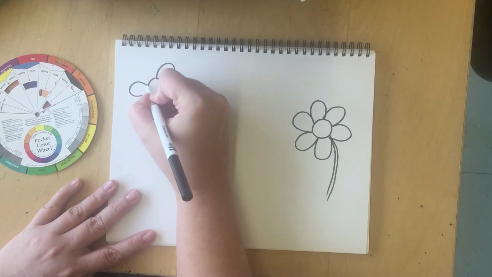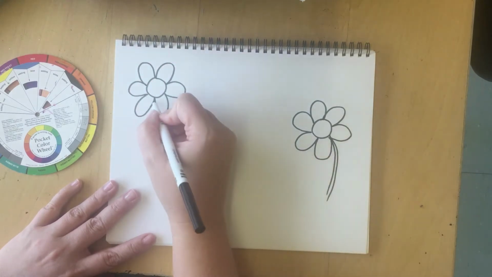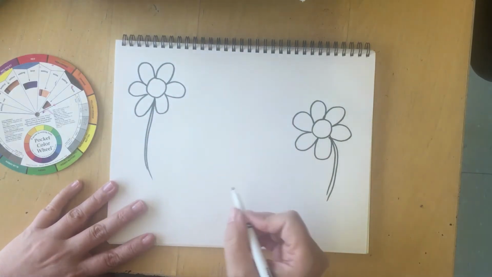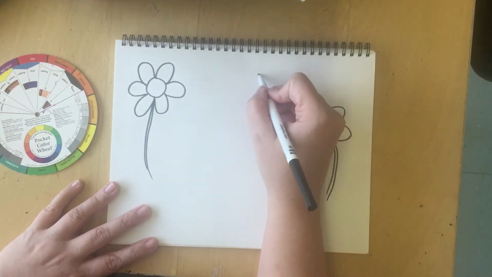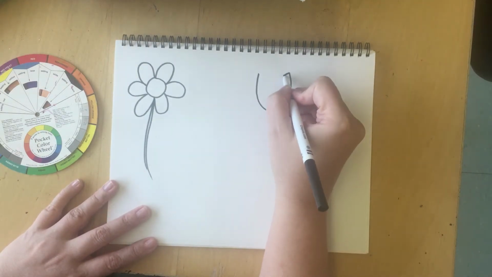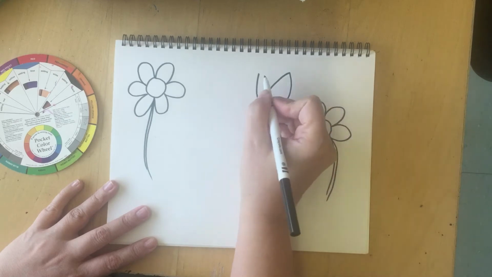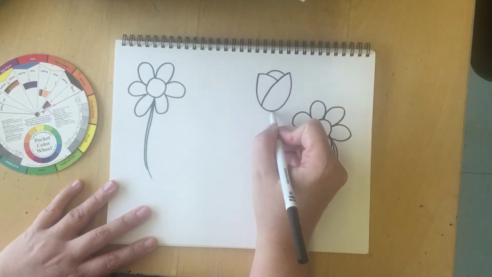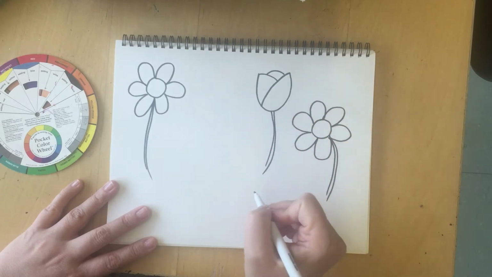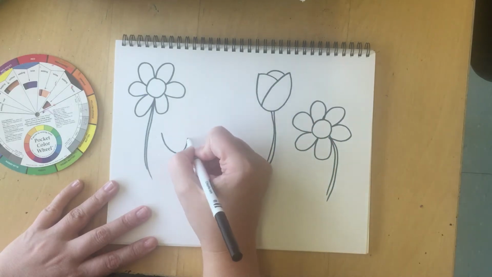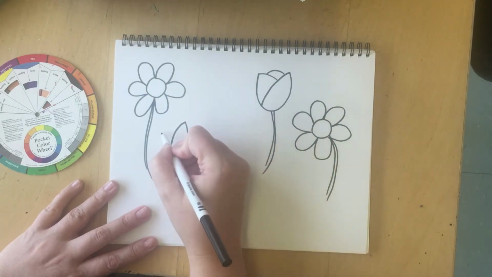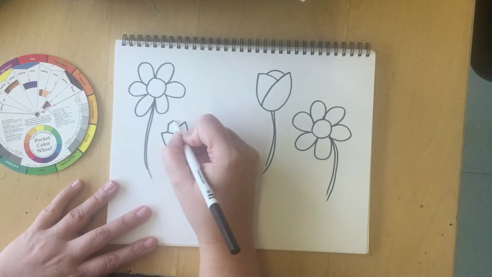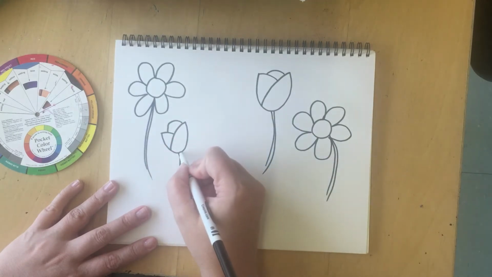Now, if you know how to make a specific kind of flower, you can totally do that. I'm gonna do some tulips. So I start with a U, I come back down with a curved line, another curved line, and then I'm just gonna put a little shape inside. I'm going to do another U, I do a curved line and another curved line. I'm going to put another shape inside.